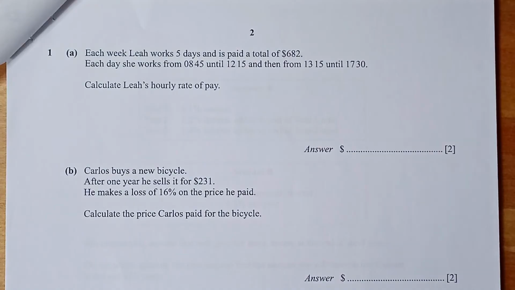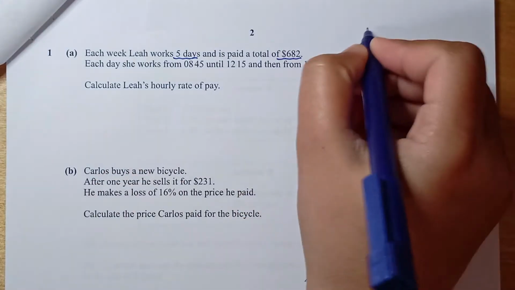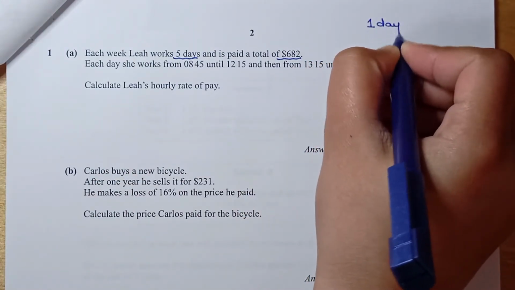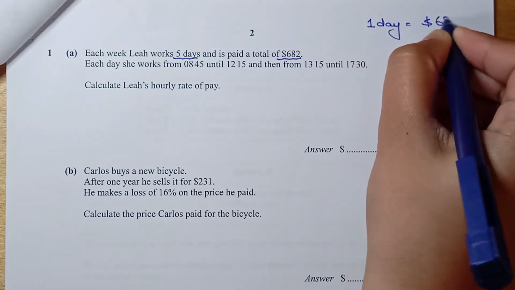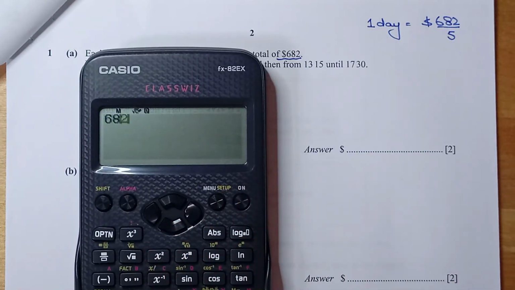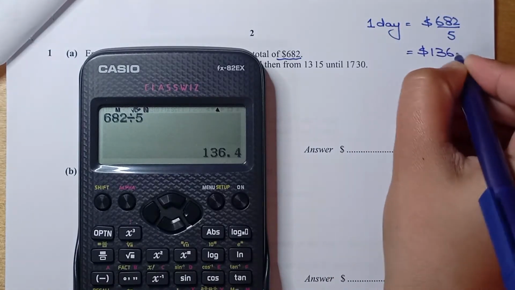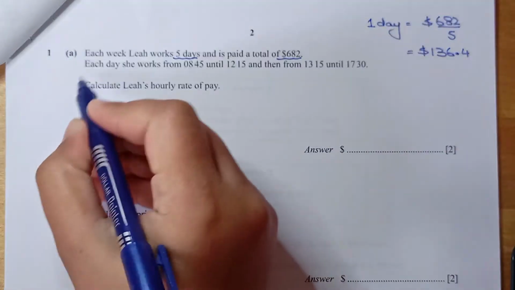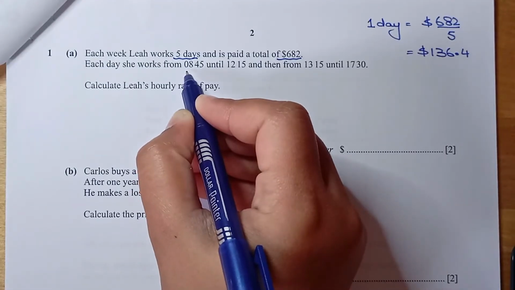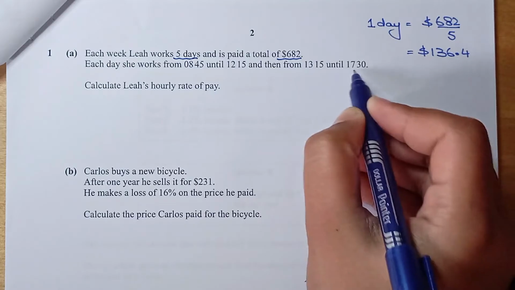In question 1A, each week Lee works 5 days and is paid a total of $682. So for 5 days the salary is $682, and what is the salary for 1 day? For 1 day, the salary would be 682 divided by 5. This is $136.4.